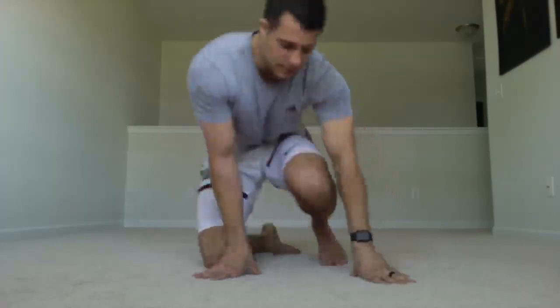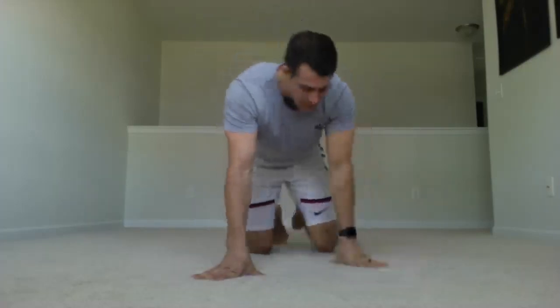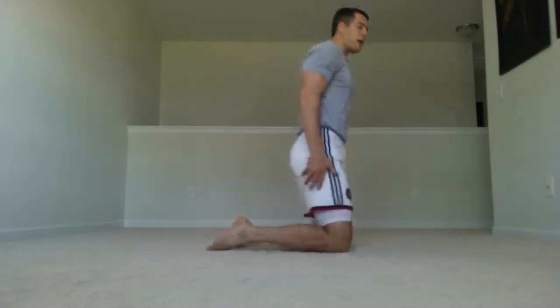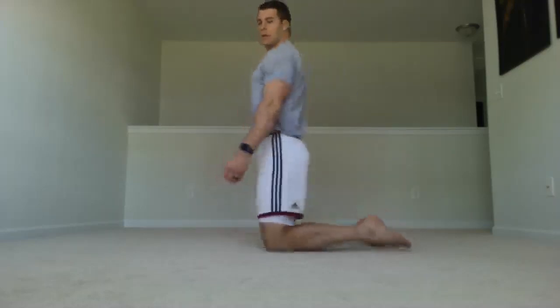So we're going to go ahead and get started. If you're kneeling, that's fine. If you have really sensitive knees, or if you don't have good knee flexion, this might not be the best position. So what you can do is sit on a block or a pillow right here, or you can do this standing. You can also just kneel like this and keep your body nice and tight. Okay, so I'm going to do this kneeling.